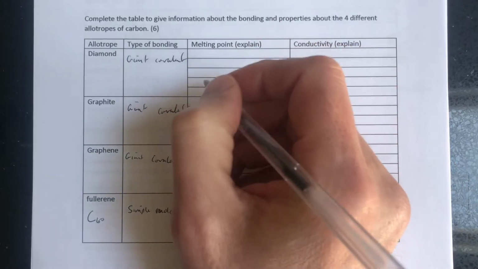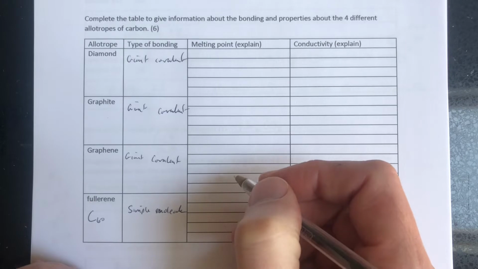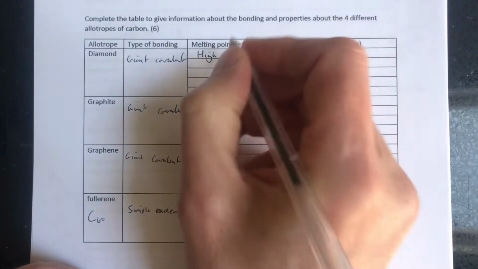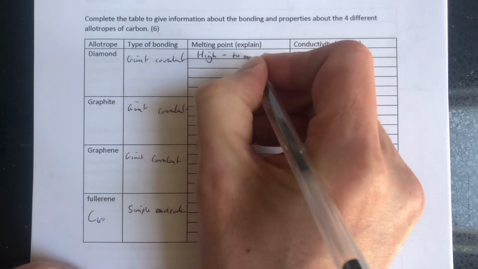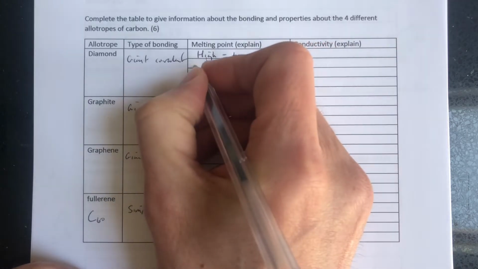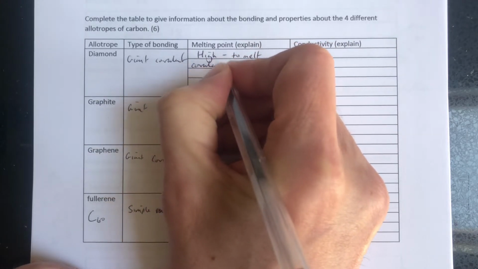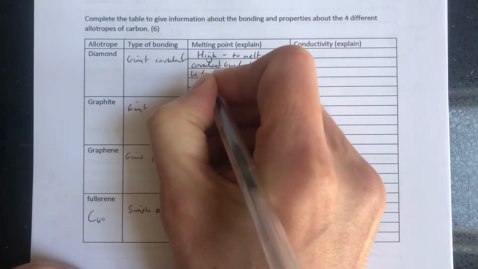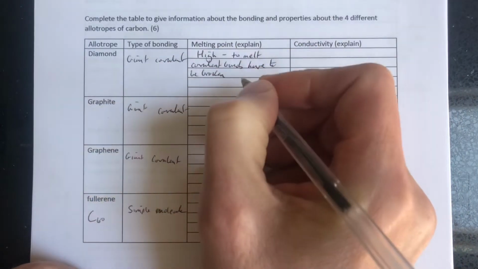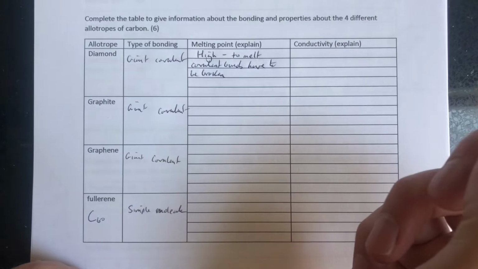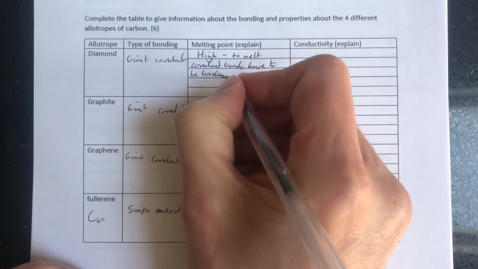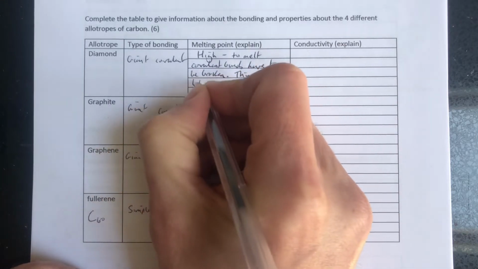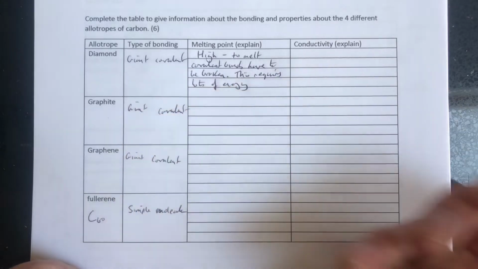Okay, so the melting points. With all the giant covalent, the answer is the same. They are high melting points with giant covalents. Why? To melt, covalent bonds have to be broken. So carbon in diamond, each carbon is held in place by 4 strong covalent bonds. This requires lots of energy, hence very high melting points.